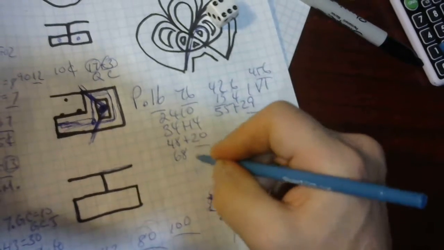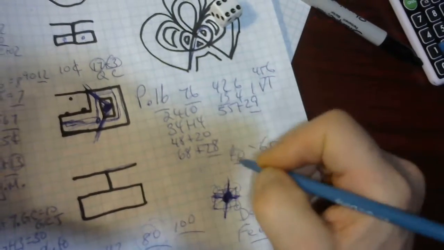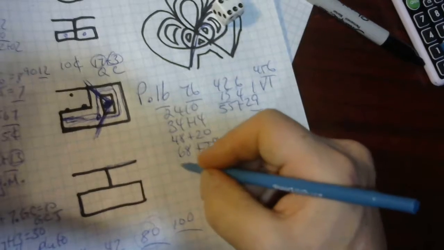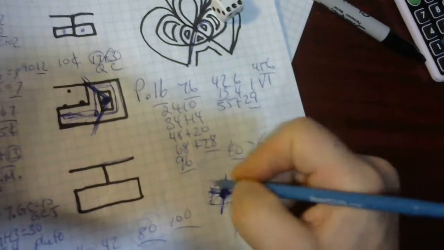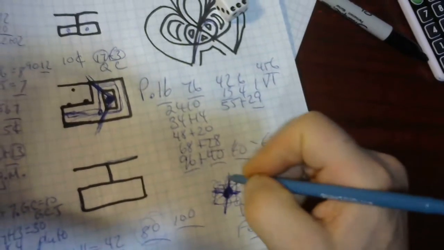You add it up again, you get communication. You minus it, you get man's communication inside the cycle of the moon. You add it up one more time. Let's not pass 100. This would become a total of 96 in rotation, and 40 we're into the blue world.